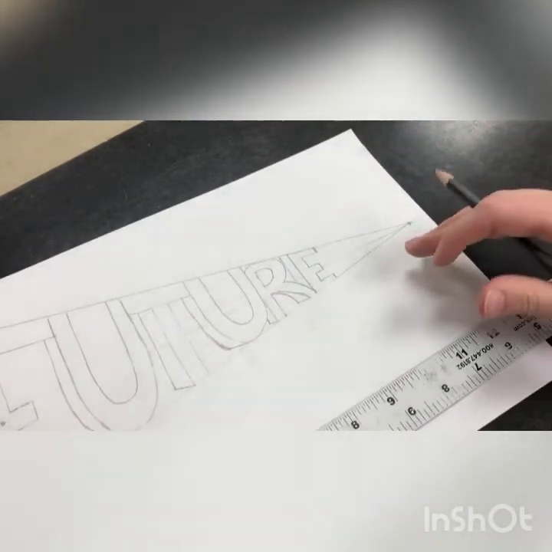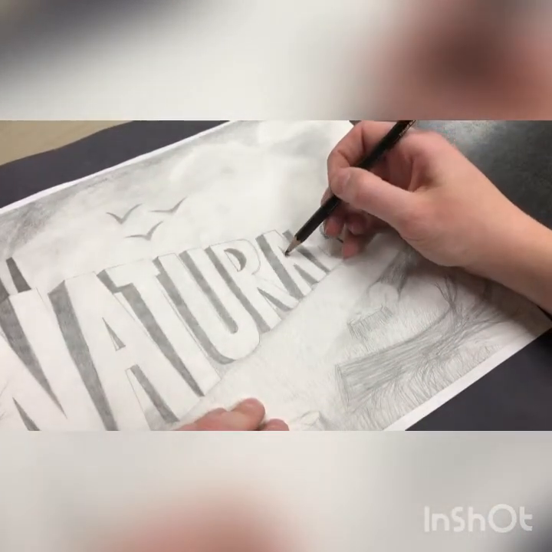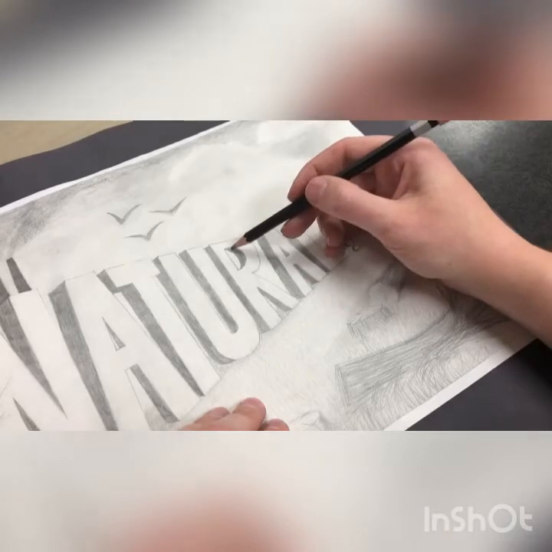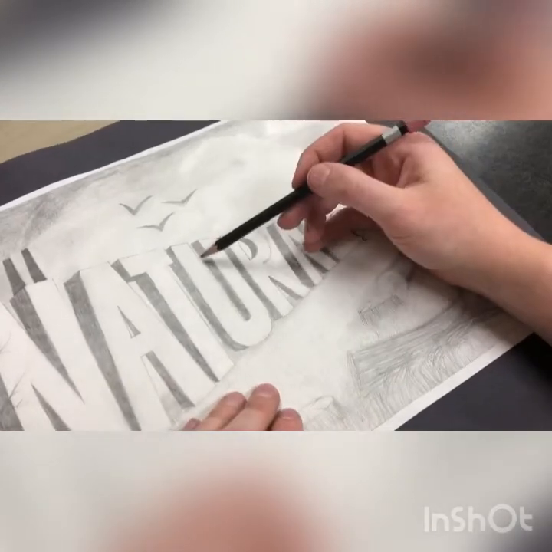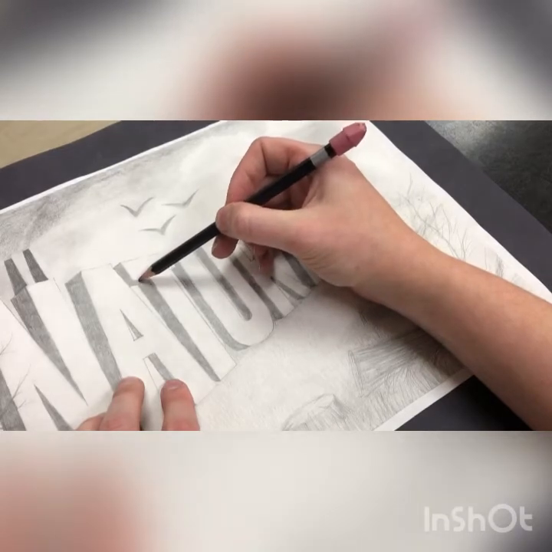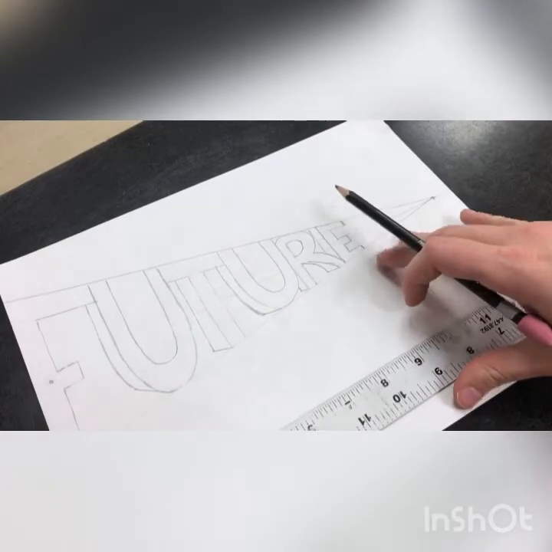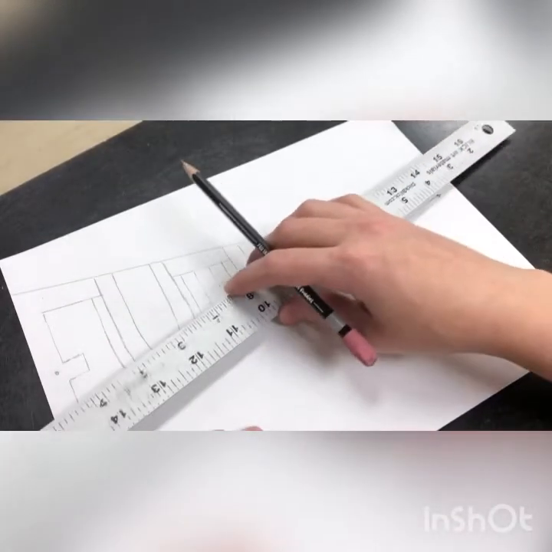Okay, now for the fun stuff. So this is gonna be the details, and by that I mean the inside of the A, the inside of the R, the inside of the U, and also this little underside of the T. So this is actually, we're seeing the underbelly of the top of the T. And let's go ahead and start with that one because it feels a little funky, but we'll do it together.